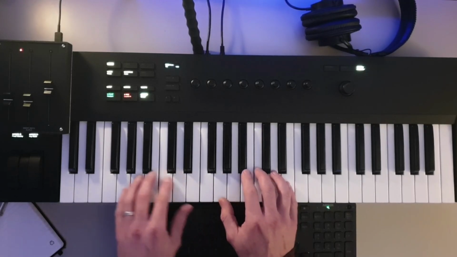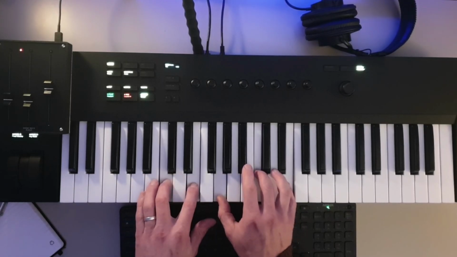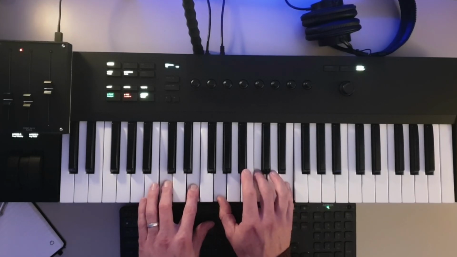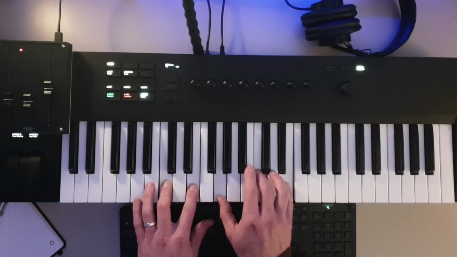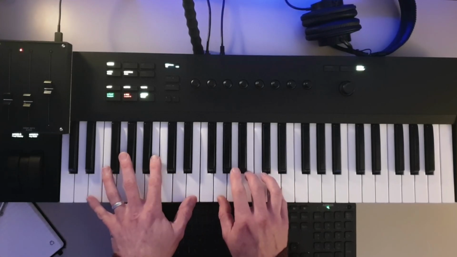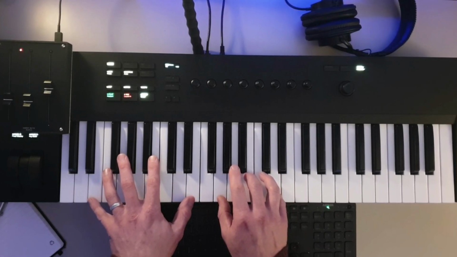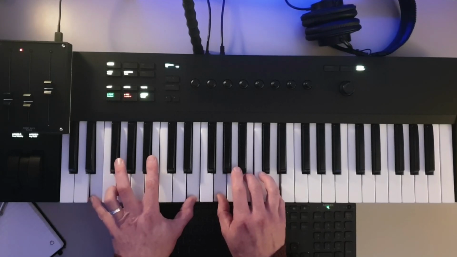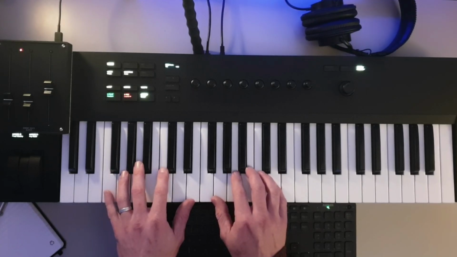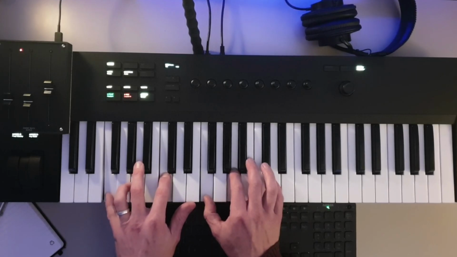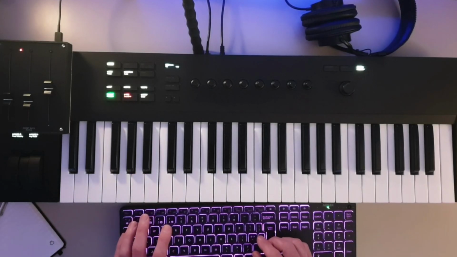So we've got the C as the major. That's just a fairly standard major first inversion on the top. And then this chord I really like, G over an E in the bass to F. So let's get that down.